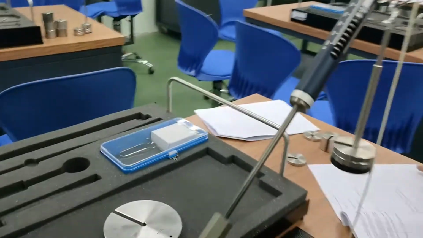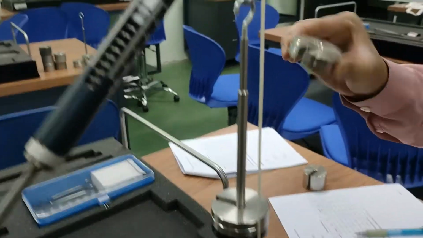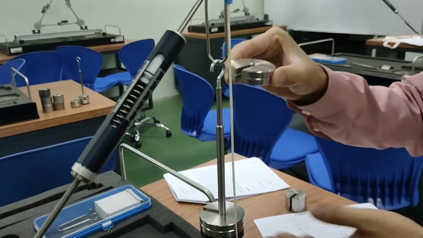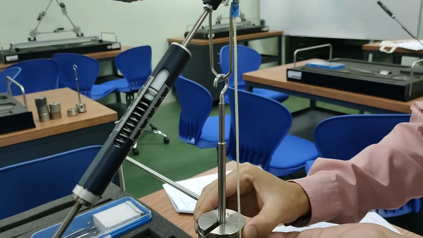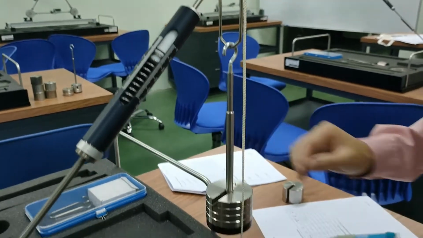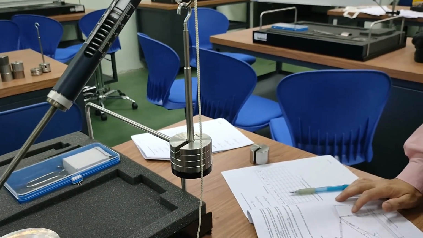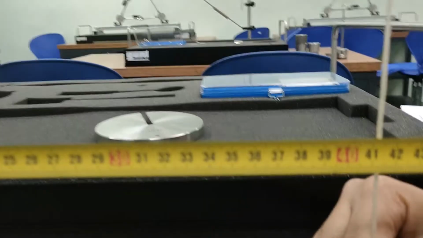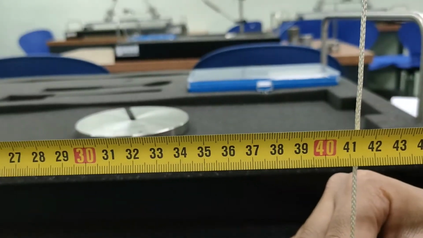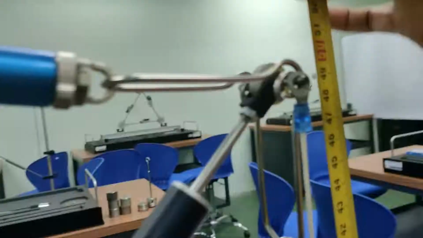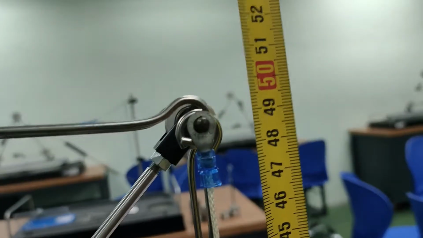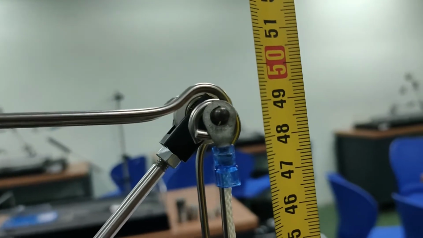For the 4 Newton, we add another 2 Newton to the weight hanger. This is the X value, and this is the Y value.